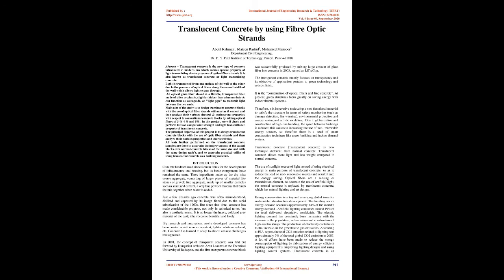The main aim of the study is to design translucent concrete blocks with the use of optical fiber strands with mortar and cement, and then analyze their various physical and engineering properties with respect to conventional concrete blocks by adding optical fibers of 3%, 4% and 5%. In this project, we will check and perform tests on compressive strength and light transmittance property of translucent concrete.